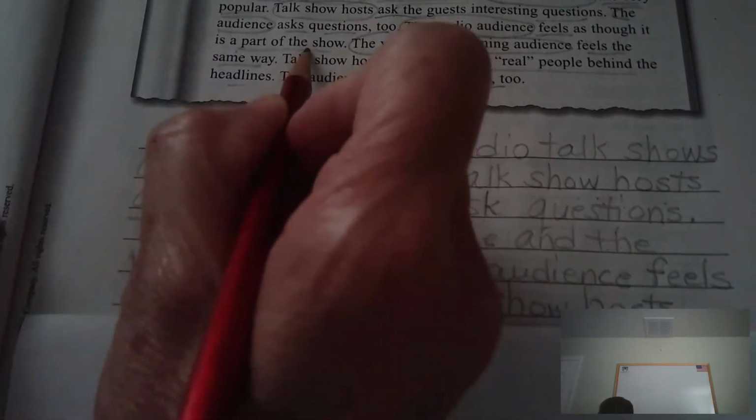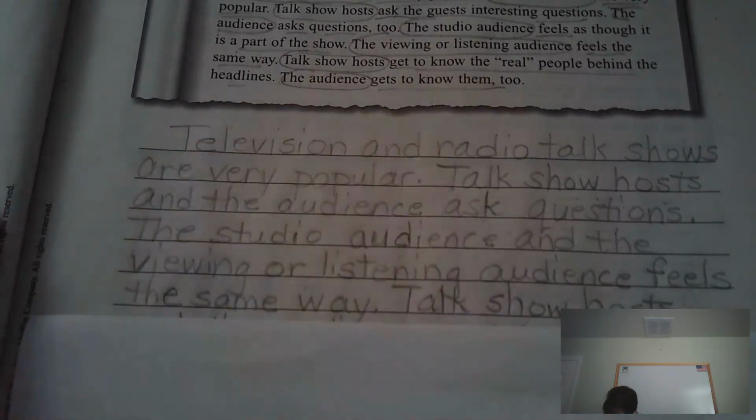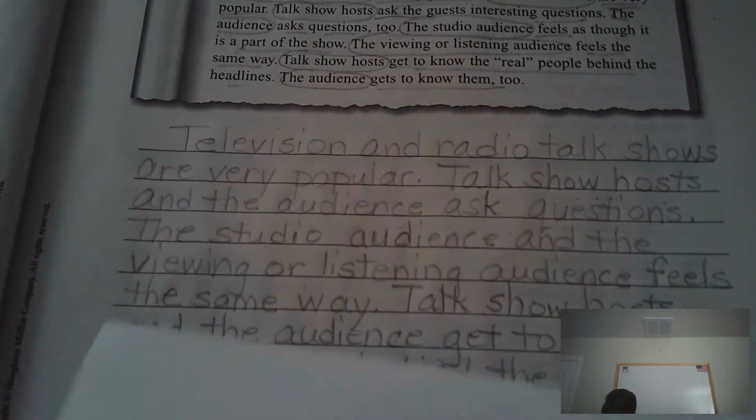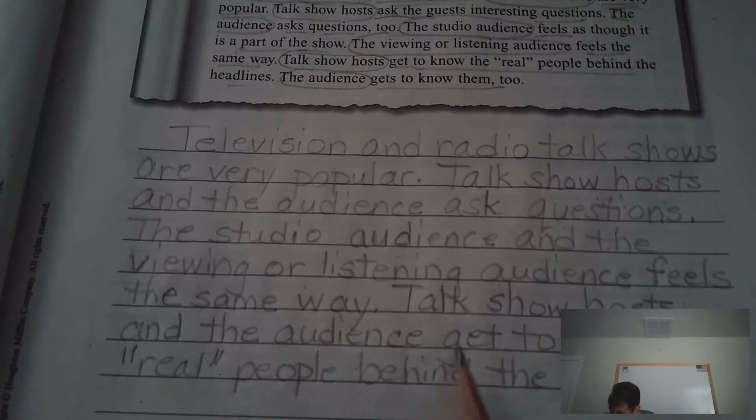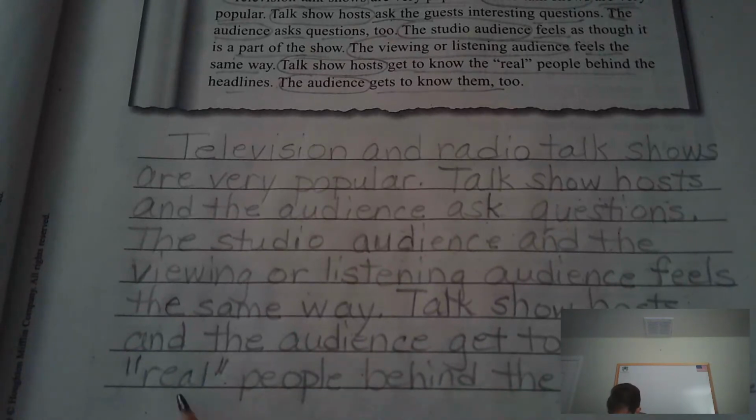Our subjects, we have talk show hosts and the audience. So when we combine those, talk show hosts and the audience get to know the "real" people behind the headlines.